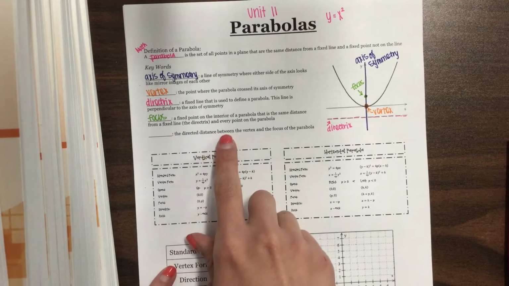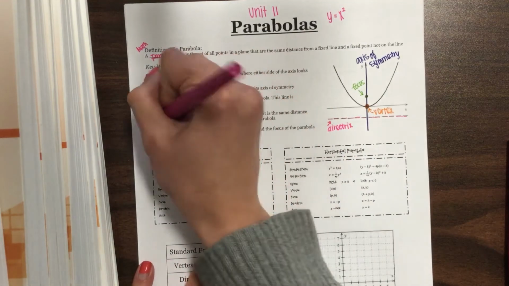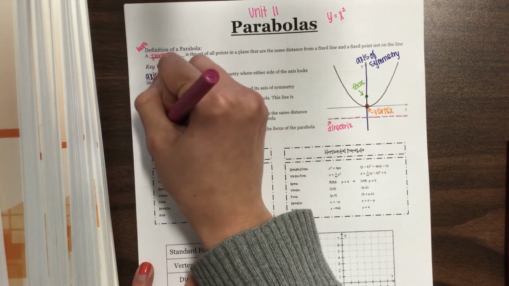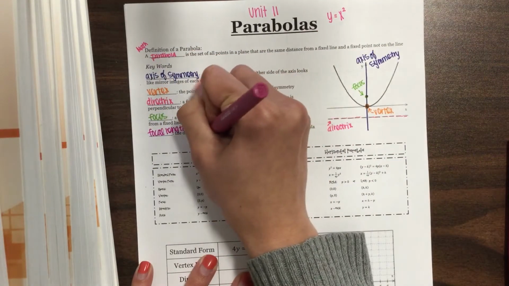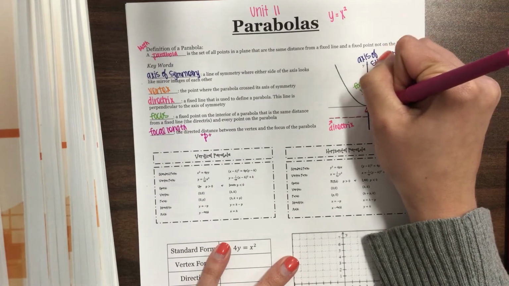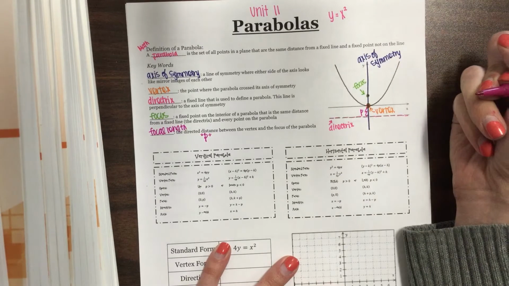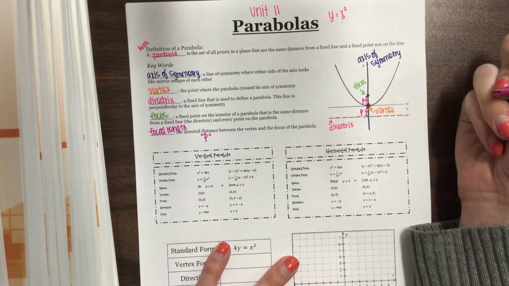And then the directed distance between the vertex and the focus of the parabola, that is the focal length. Focal length. And we're going to call that focal length P. So that's our P value, and P we're going to use a ton. So this distance right here is P. The distance from the focus to the vertex, that's P.